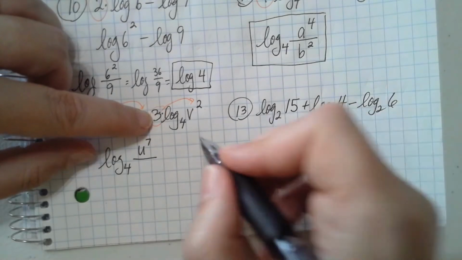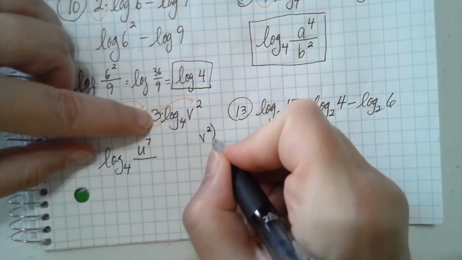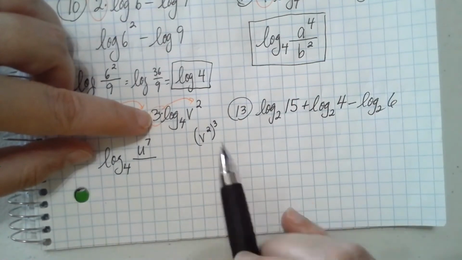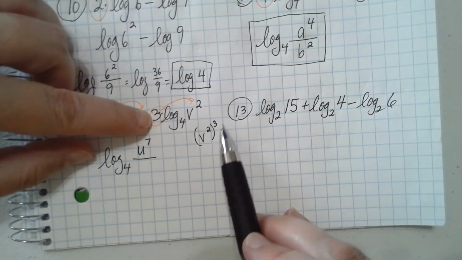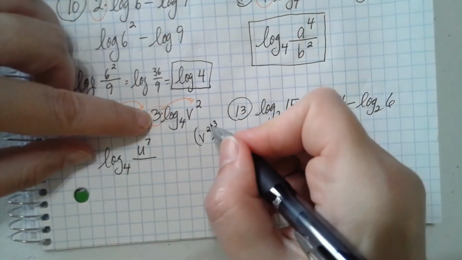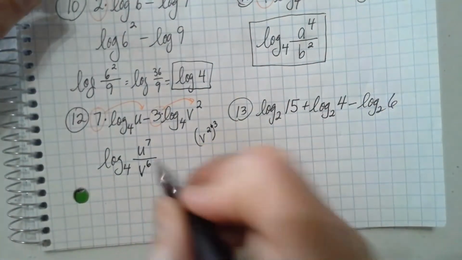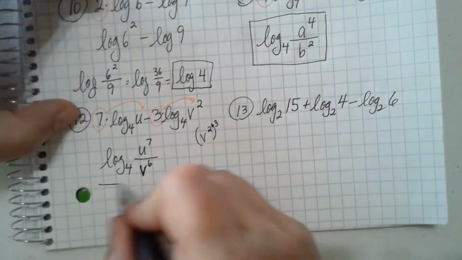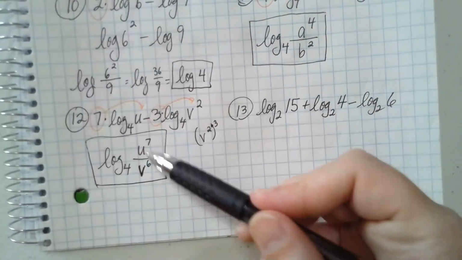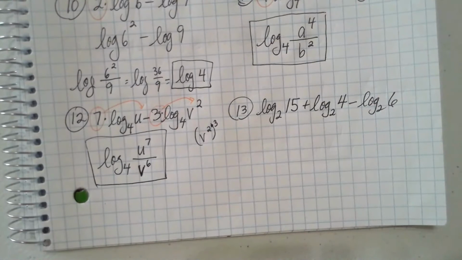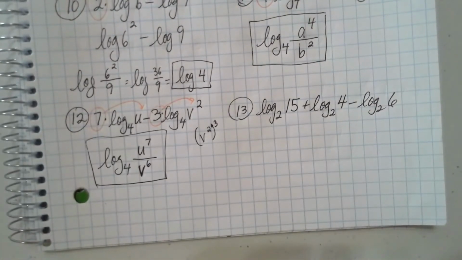So that's going to be like v squared raised to the 3rd power, right? Do y'all remember what we do with those exponents? This is multiply. Yep, so that's going to be v to the 6th power. And again, I have different letters there, u and v. If they were both u's, then we could simplify it a little bit farther, but we don't need to.